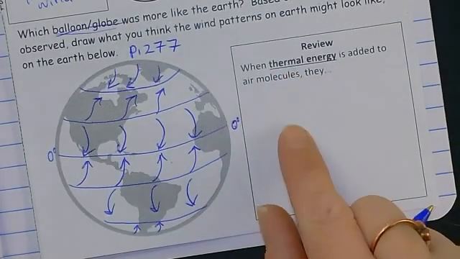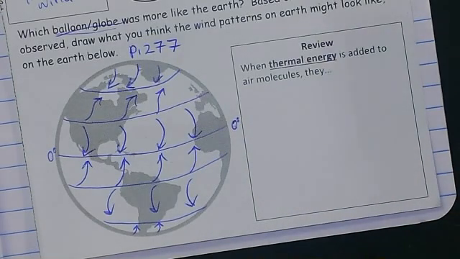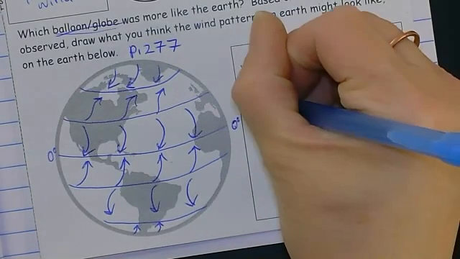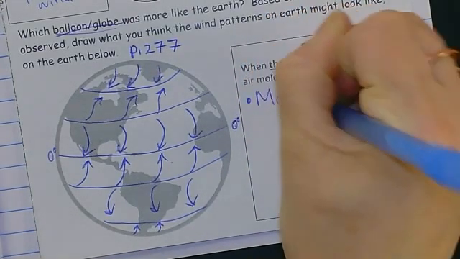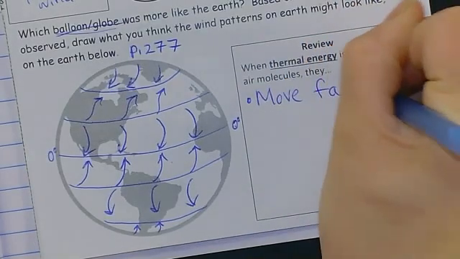Let's review what happens when we add thermal energy to air molecules. Do they slow down or do they speed up? That's right, they move faster.